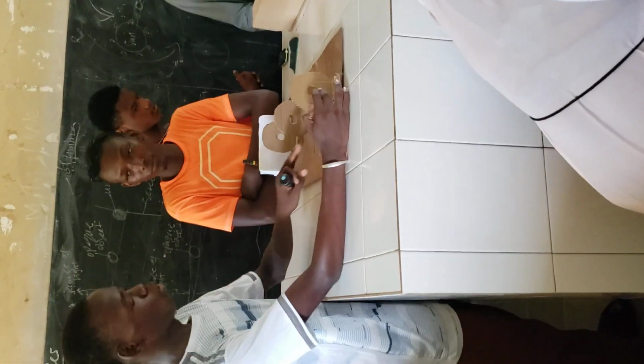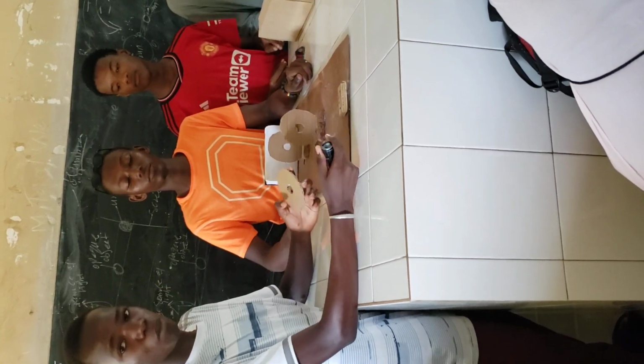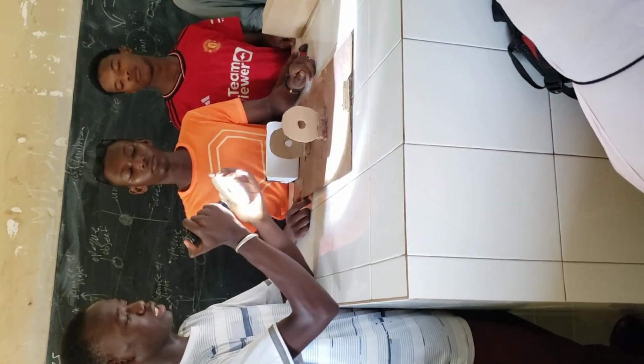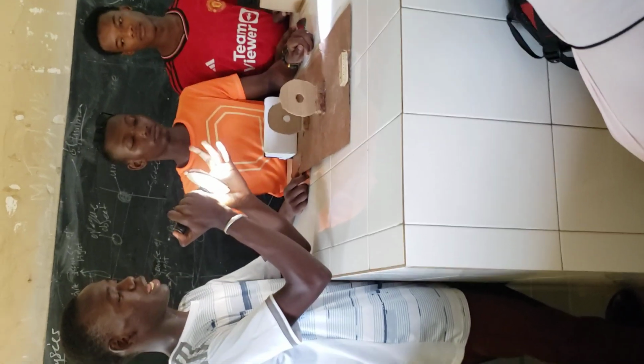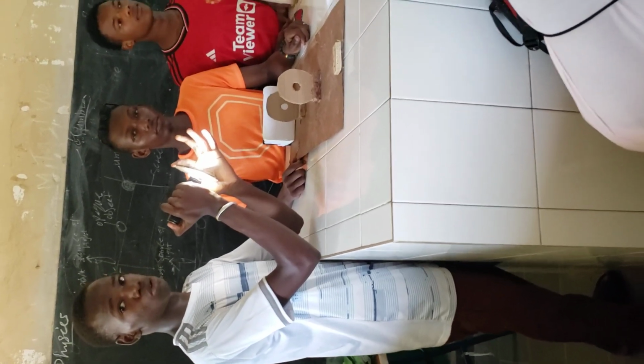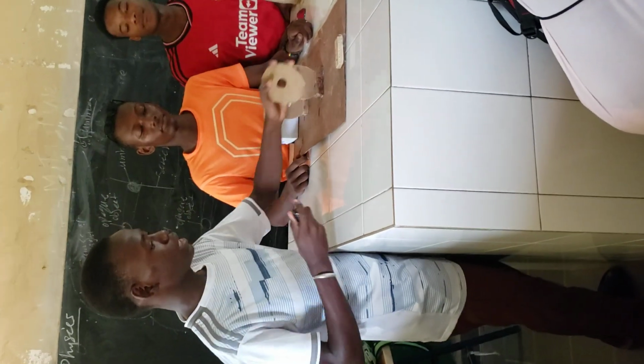So I have three curtains here, and I put a hole in between all of them, so that the curtain is an opaque object. When I put the light like this, it cannot pass through it. You are not seeing the light on the other side. But if I put it here like this, you see, it's passing through because of the hole. So that's why I put the hole in between, so that the light can pass between these three curtains.